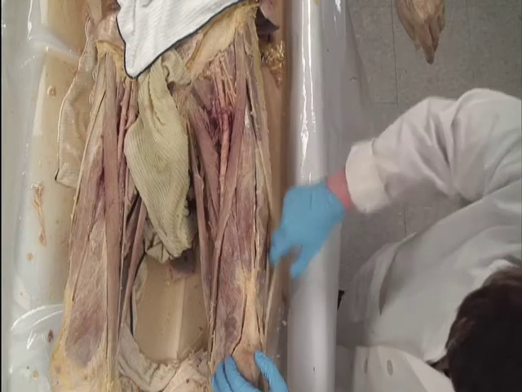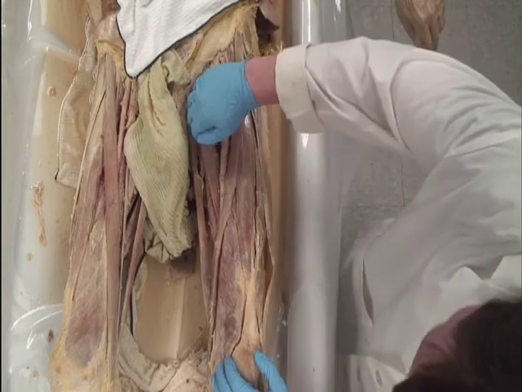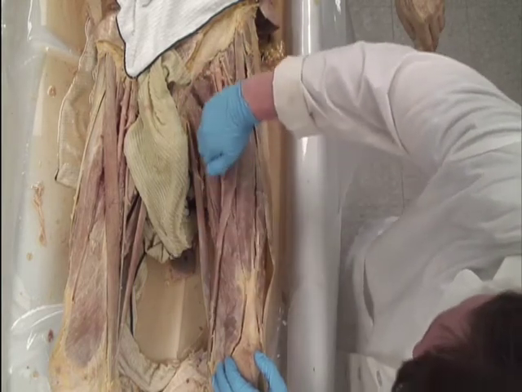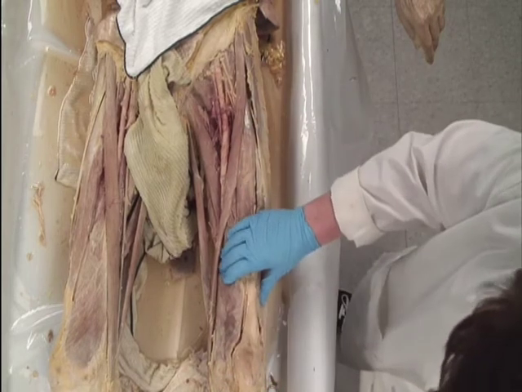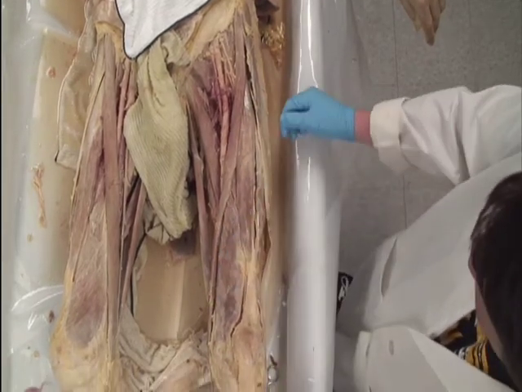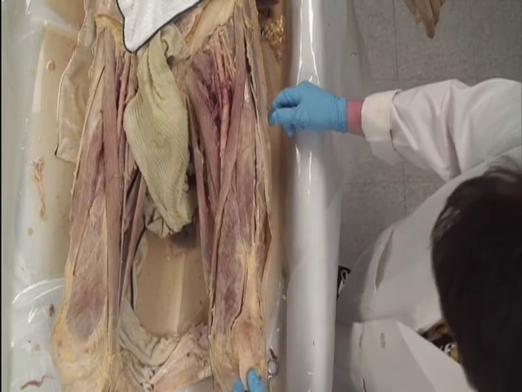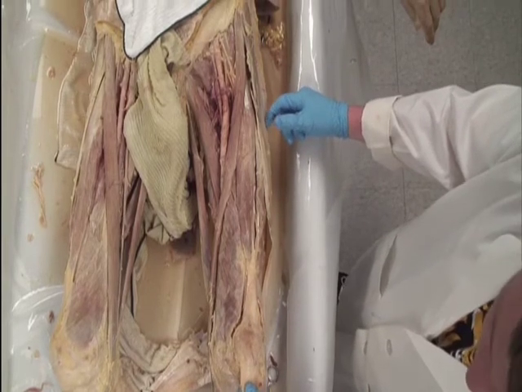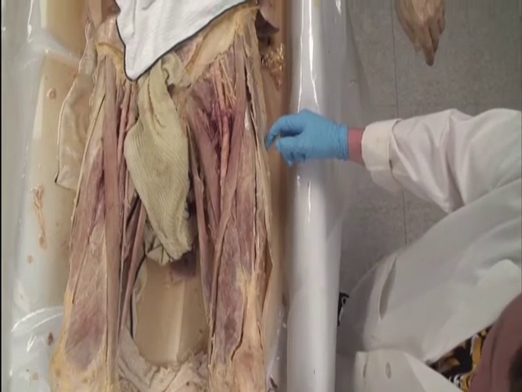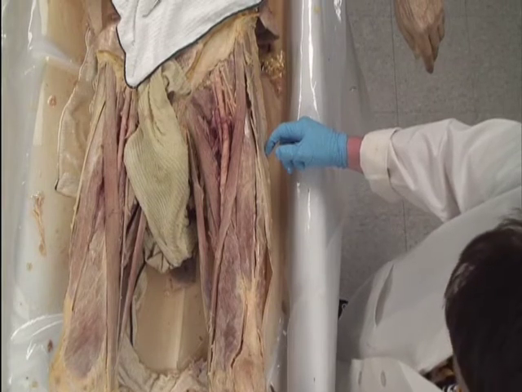In this unit, we will go over the muscles of the anterior thigh and the anterior leg. First, in the anterior thigh, we can split the muscles into two main groups or compartments, the first of which is the quadriceps group, and the second is the adductors group.